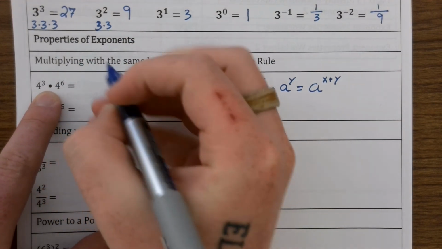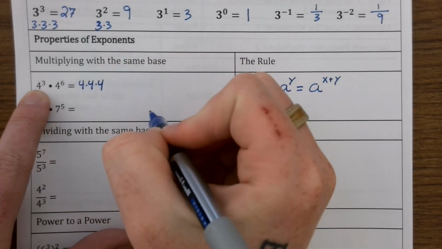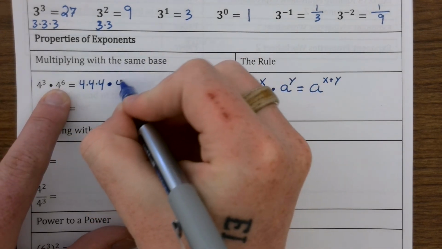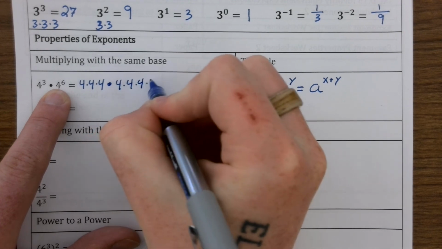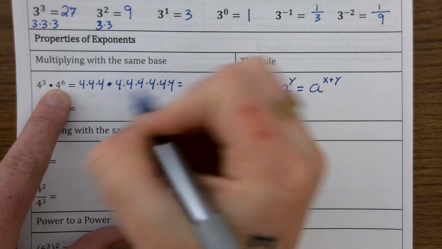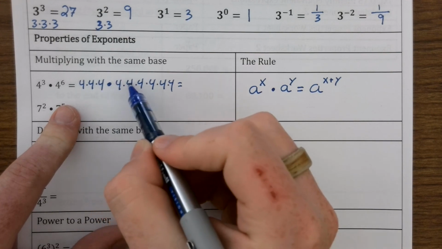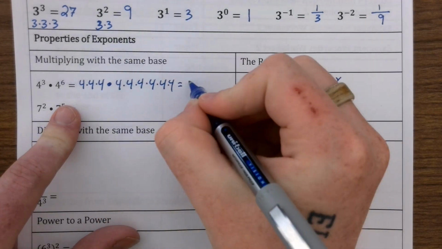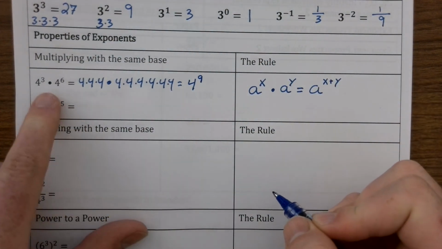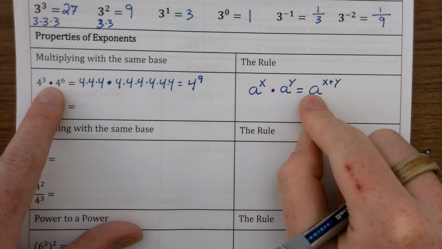And here's why that works. I have 3 4s here, 4 times 4 times 4. I'm multiplying 6 4s. 1, 2, 3, 4, 5, 6. Altogether, these are all multiplication symbols, so altogether I can go 1, 2, 3, 4, 5, 6, 7, 8, 9. I have 4 to the 9th power. So when we have same base, different exponents, we can really just add our exponents and keep the base the same.